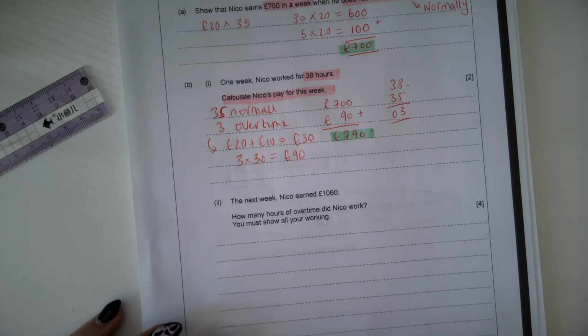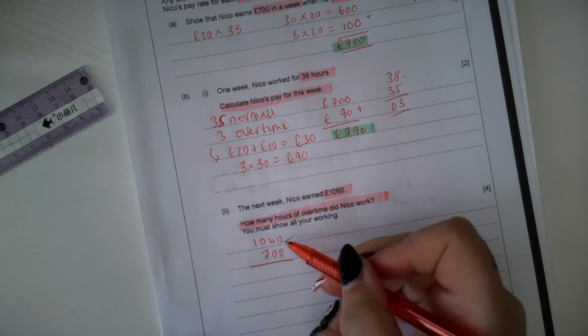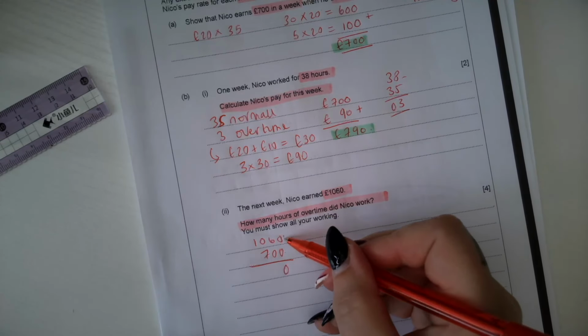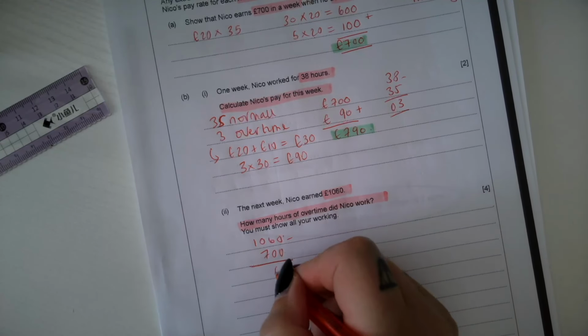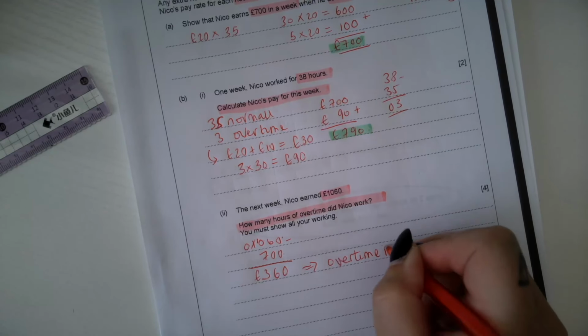Okay, the next part. The next week, Nico earned £1,060. How many hours of overtime did Nico work? And we've got to show all our working. So we know from part A that in a normal week, he earns £700 for 35 hours. So let's take away 700. 0 take away 0 is 0, 6 take away 0 is 6, 0 take away 7 we can't do and get a positive answer, so we're going to have to borrow to make that 10. 10 take away 7 is 3, so he's got £360 of overtime pay.